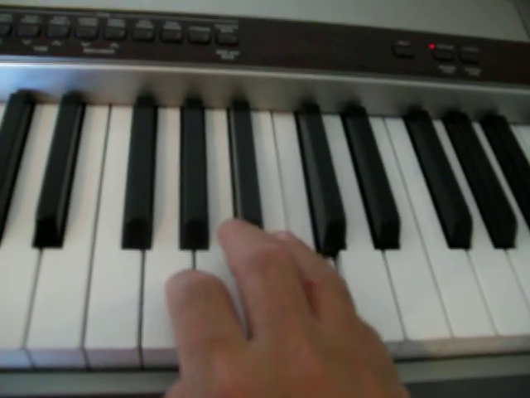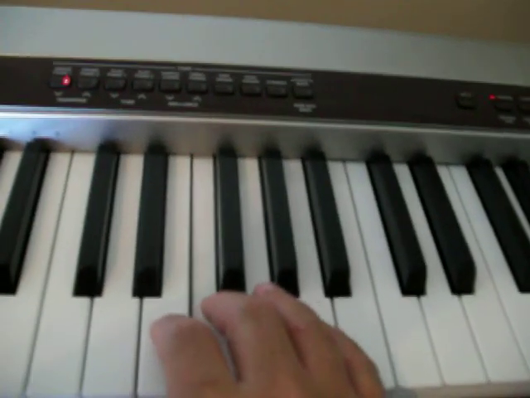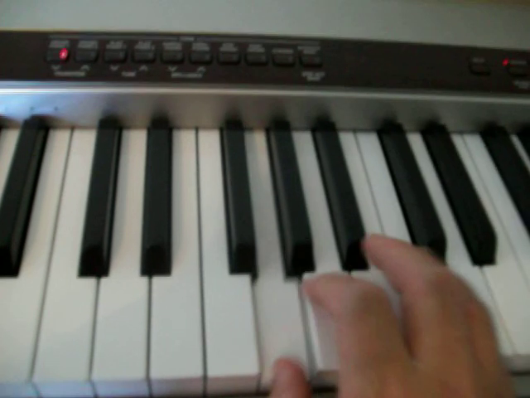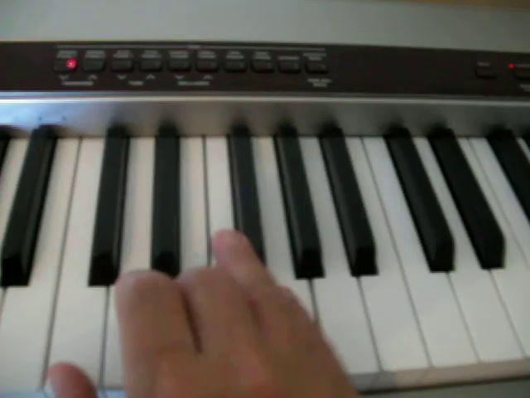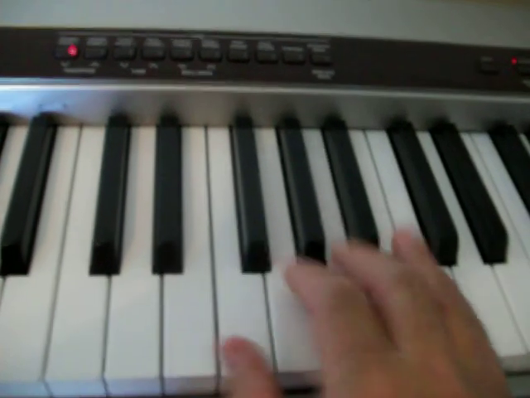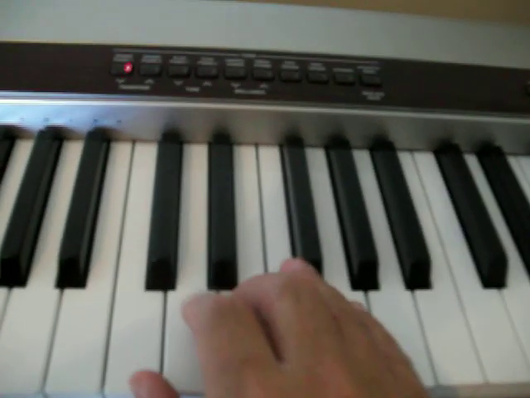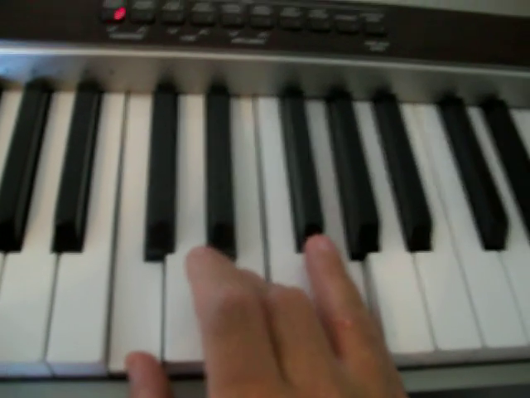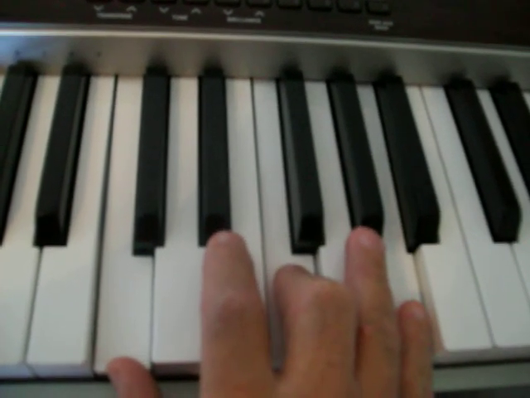So basically, this is the inverted F chord, just like we're playing the inverted C chord, which was like this. C, C, C. Okay? F, F, F. But when you're in that C chord and you go into the F, just leave your thumb where it is and these two fingers go over to the F chord.